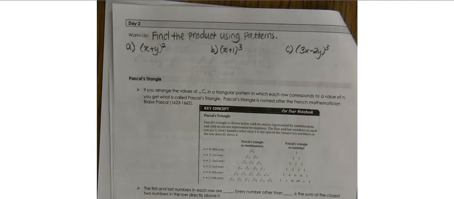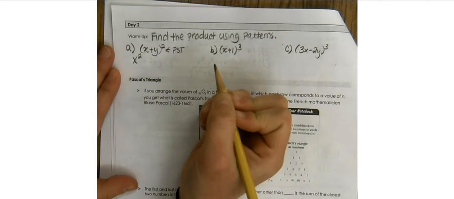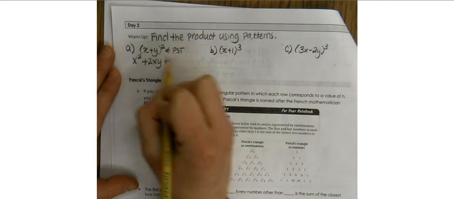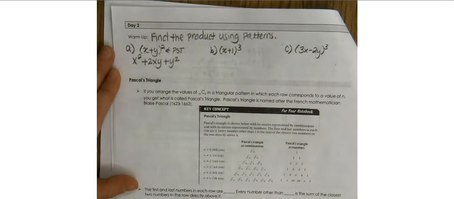All right, hopefully you were able to try these problems on your own, and you were able to see that letter A is a perfect square trinomial. That means that we're going to take our first term and we're going to square it. Then we're going to take the product of our two terms, x times y, and double it. So that's going to be plus 2xy, plus your last term squared. So you should end up with x squared plus 2xy plus y squared.